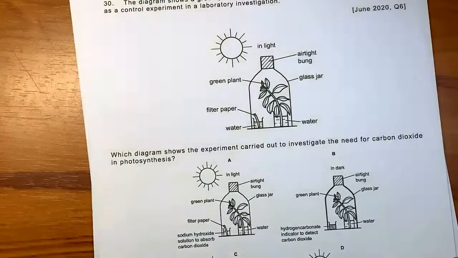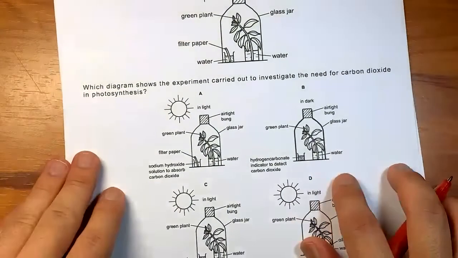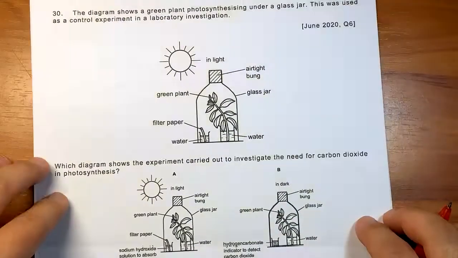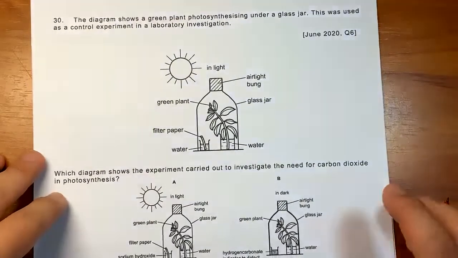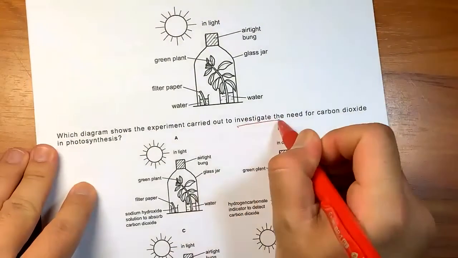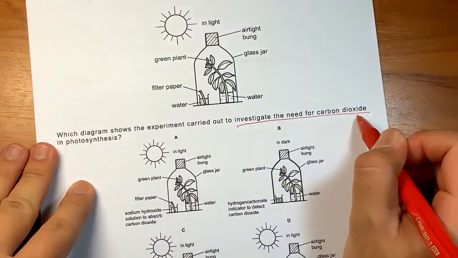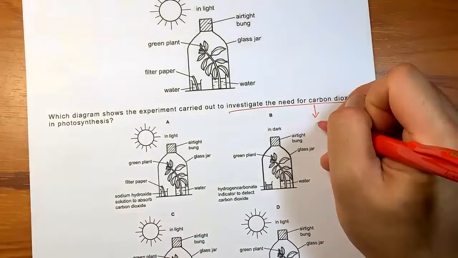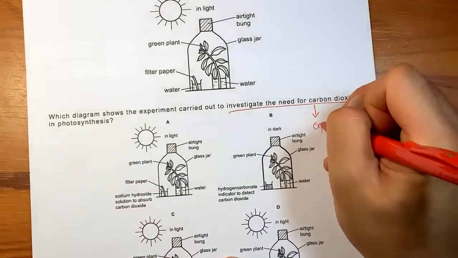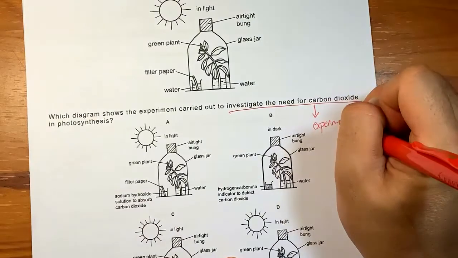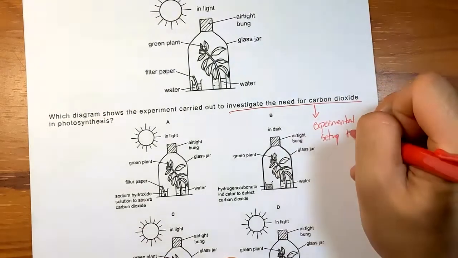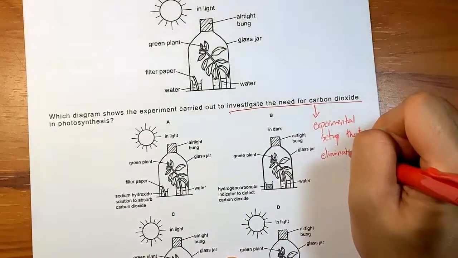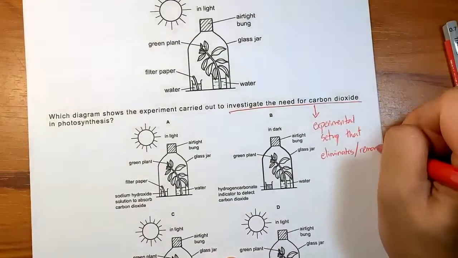Right. This one is similar to the questions I have shown. What we have discussed is they want to investigate the need for CO2. So if you want to know the need for CO2, you need an experimental setup that eliminates or removes CO2.